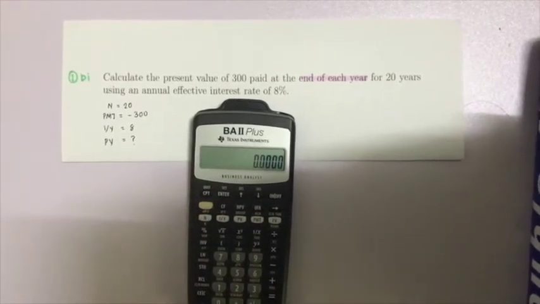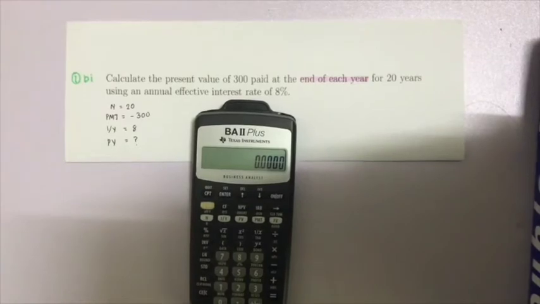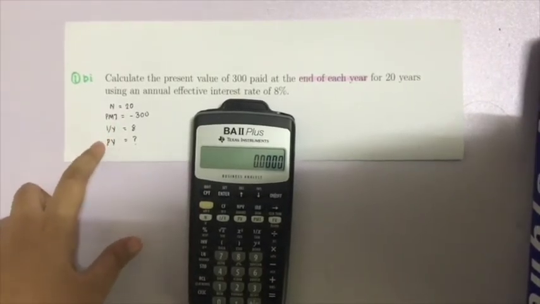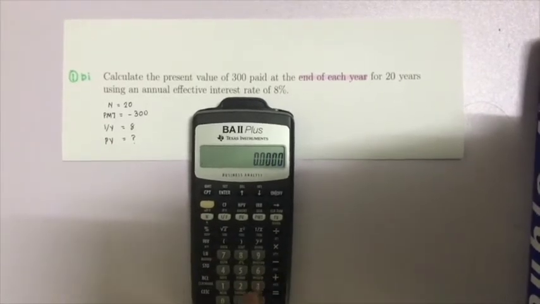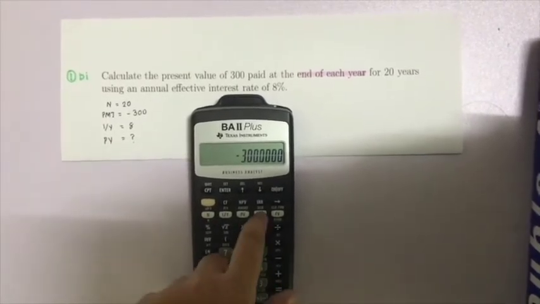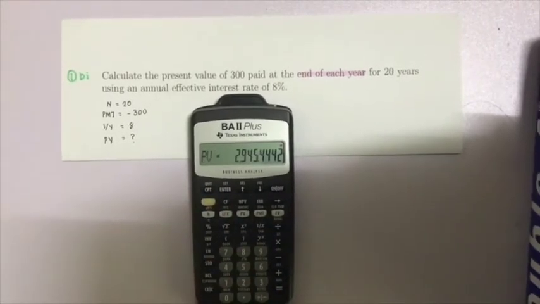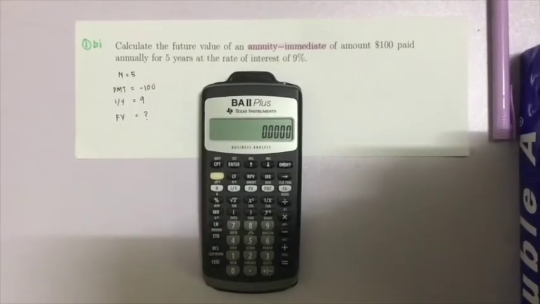The question: calculate the present value of 300 paid at the end of each year for 20 years using an annual effective interest of 8%. We know N is 20, payment is negative 300, and interest is 8. We need to find the present value. So 20 N, negative 300 for payment, 8 for interest, and then we compute the present value, and we get 2945.4442.